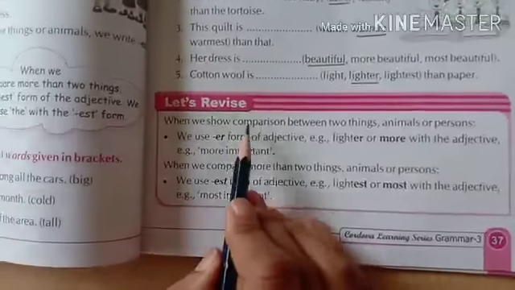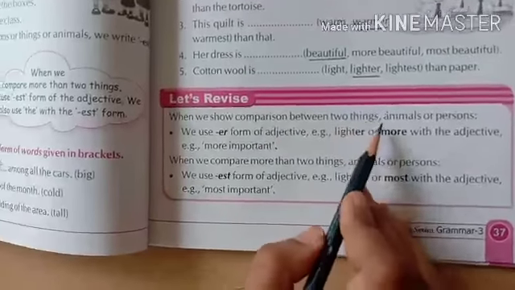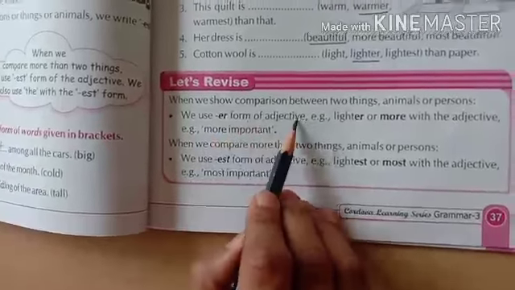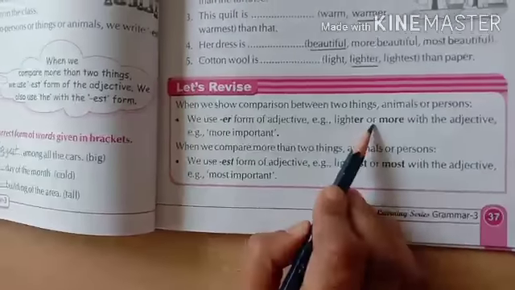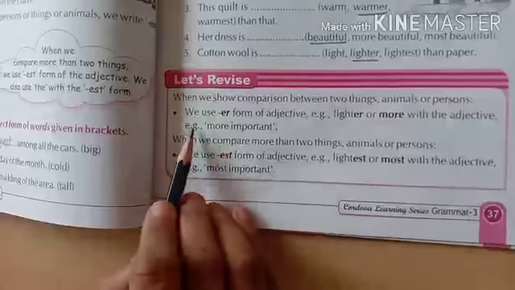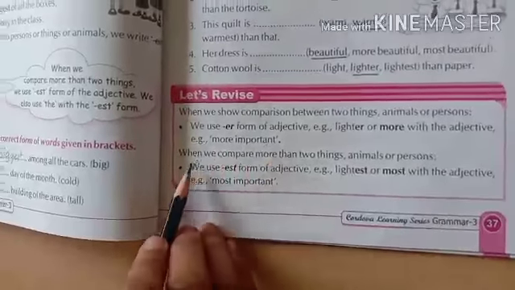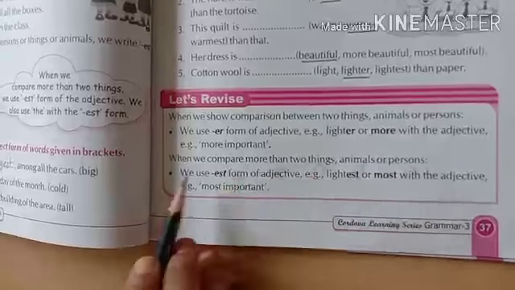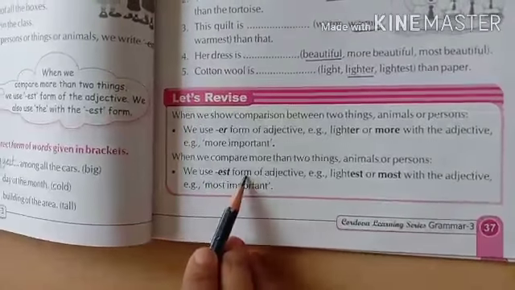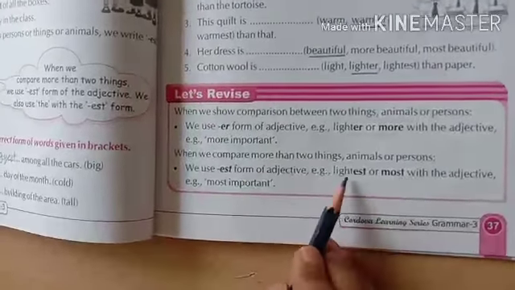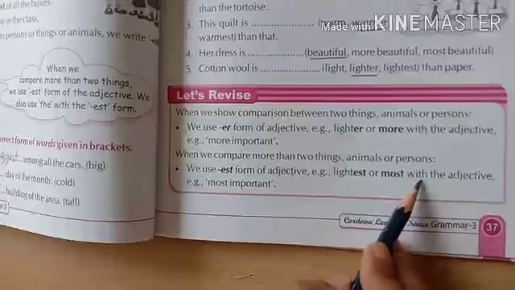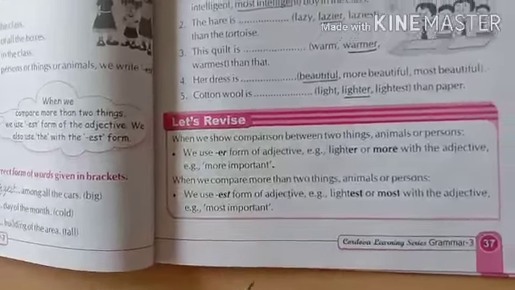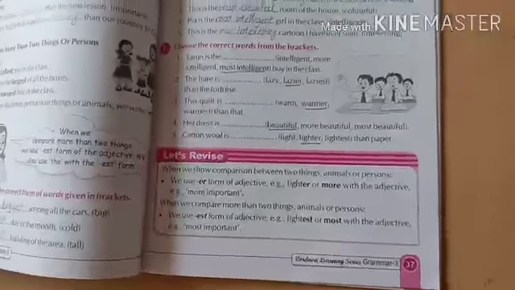Let's revise. When we show comparison between two things, animals or persons, we use the er form of adjectives. Example: lighter, or more with the adjective, example: more important. When we compare more than two things, animals or persons, we use the est form of the adjective. Example: lightest, or most with the adjective, example: most important. Understood? Students, you have to solve these pages and send me the photocopy.